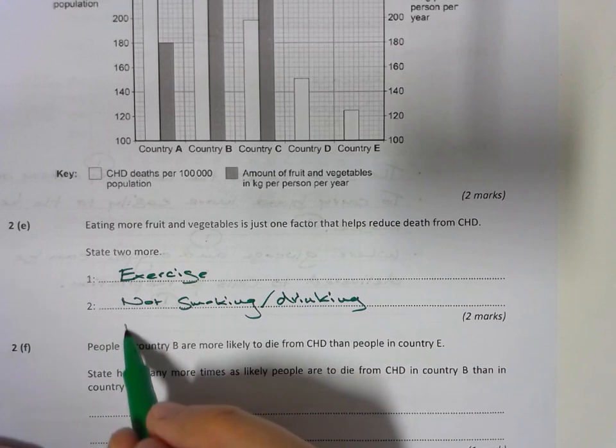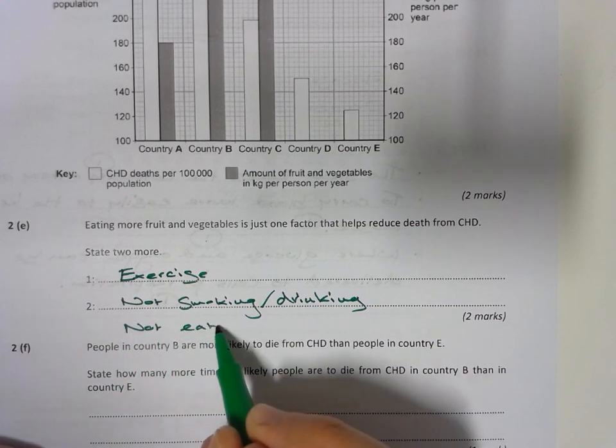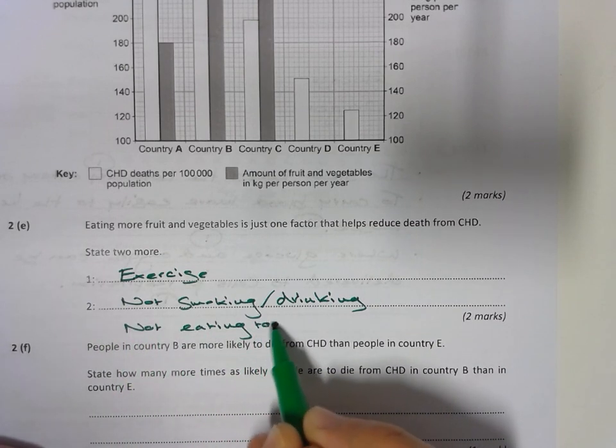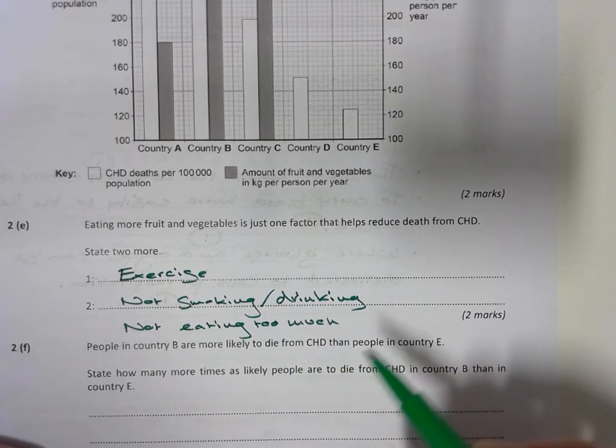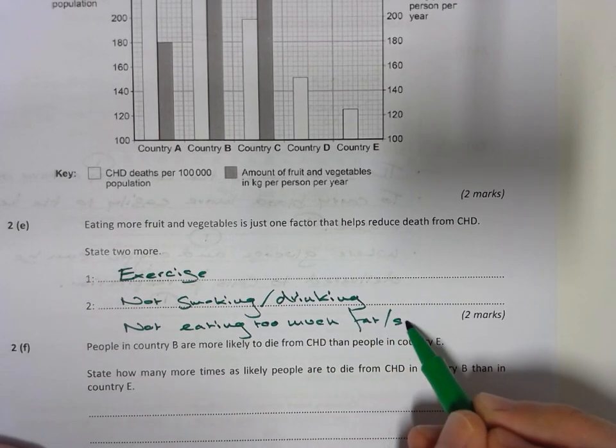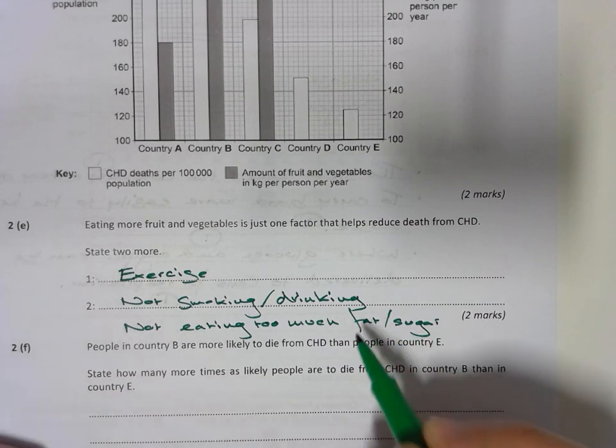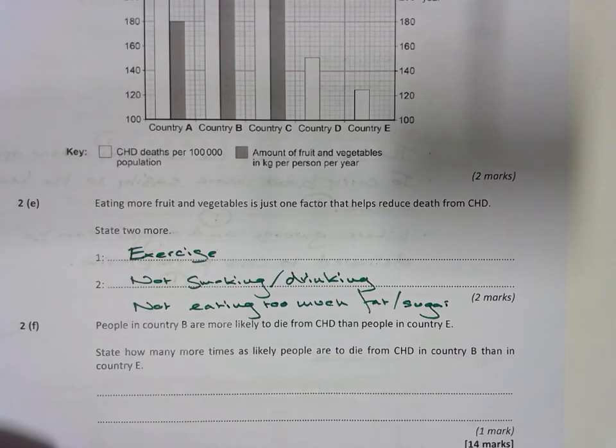You could also say not eating too much fat or sugar, because it is those fatty deposits that are blocking the coronary arteries.